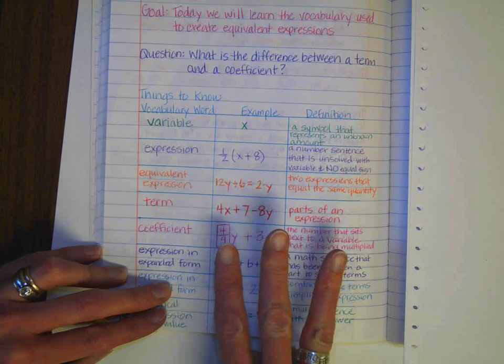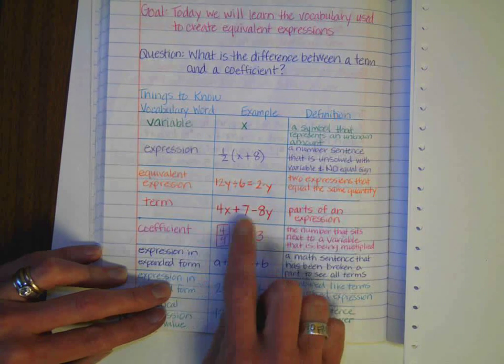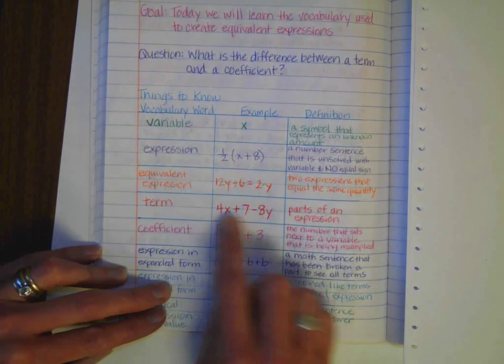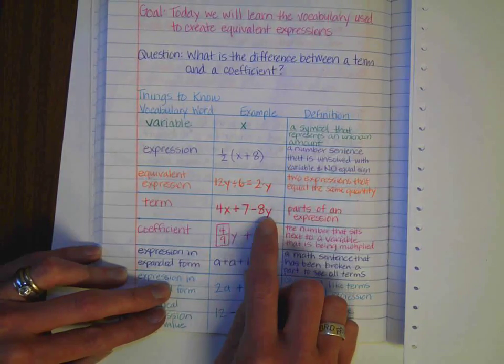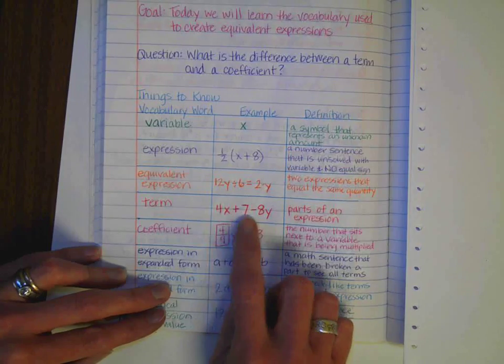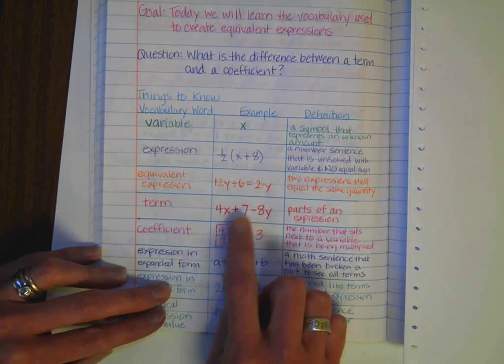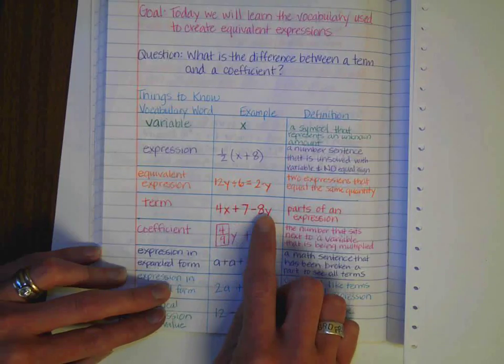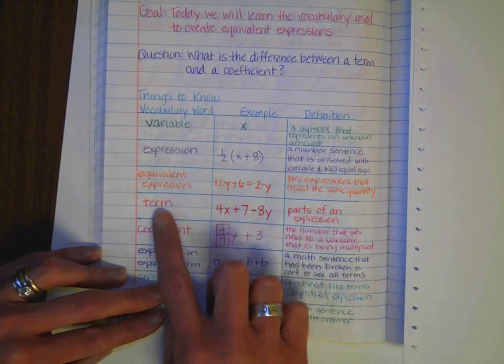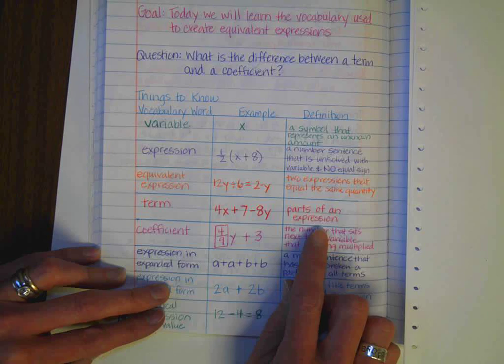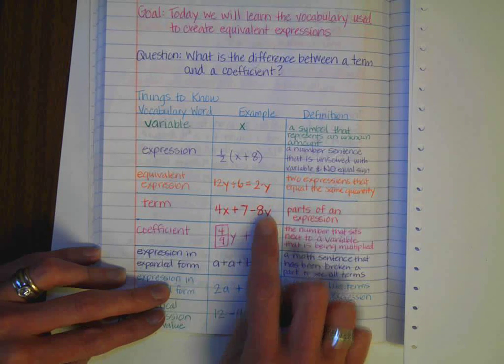So there would be 3 terms in this example, because none of them are the same. This one has an x, this one has no variable, this one has a y, which is a different variable. So these are 3 different terms because there are 3 different things happening in the sentence. So terms are parts of an expression. There are 3 of them in this one.